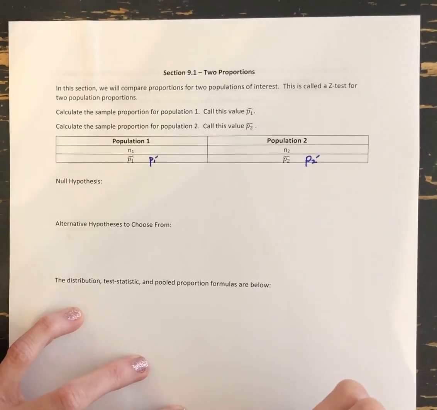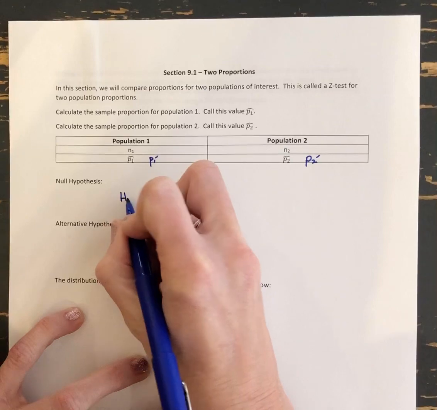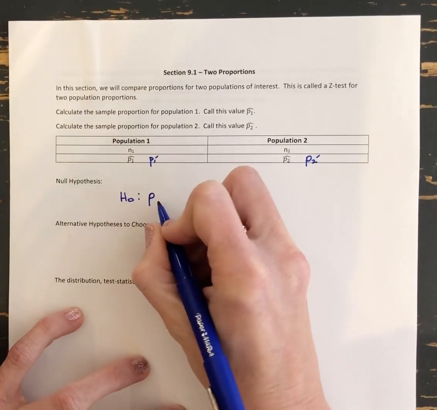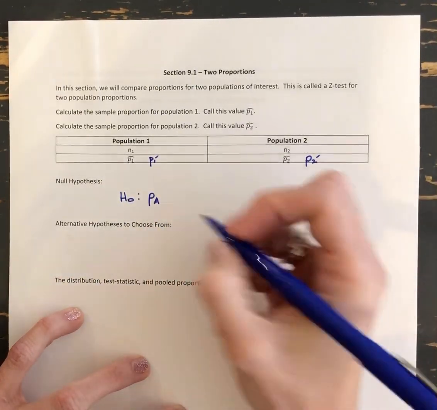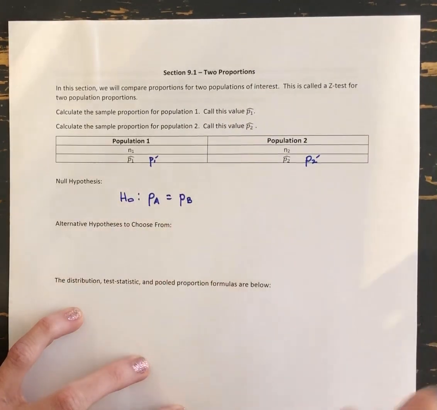Okay, so what we're doing this time is, instead of the one population case that we looked at in Chapter 7, where we looked at a hypothesis that our population proportion was equal to some specified percentage, this time our null hypothesis is going to test that the population proportion for population A, or population 1, is equal to the population proportion for population B, or population 2.